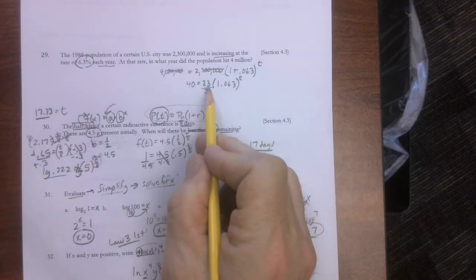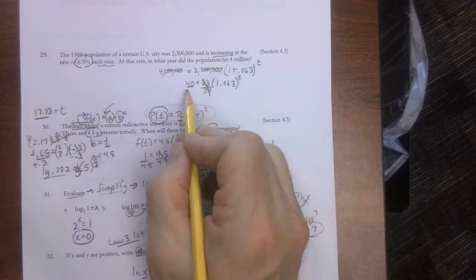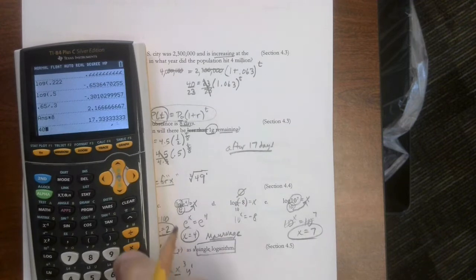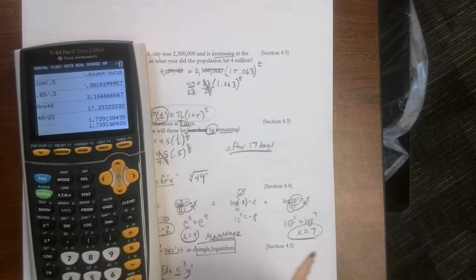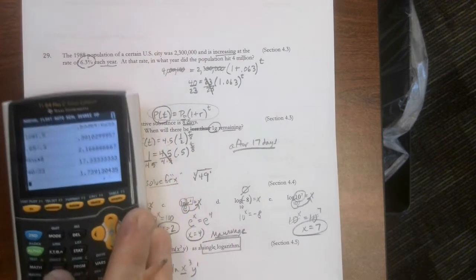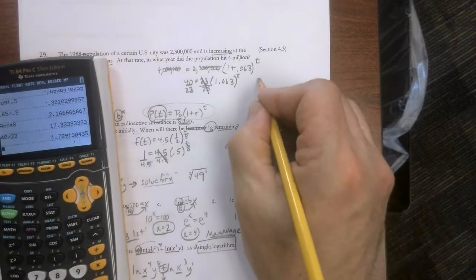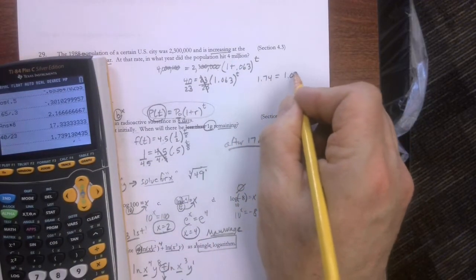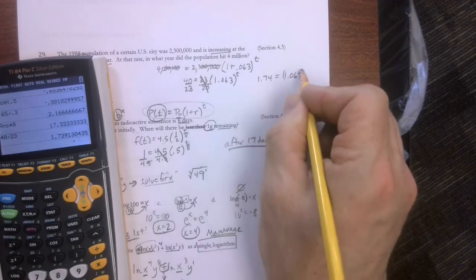I'm going to divide by 23, so that's gone. Divide by 23. I'm going to clean that up real quick. So 40 divided by 23, 1.74 I'll call it. So I get 1.74 equals 1.063 to the T power.